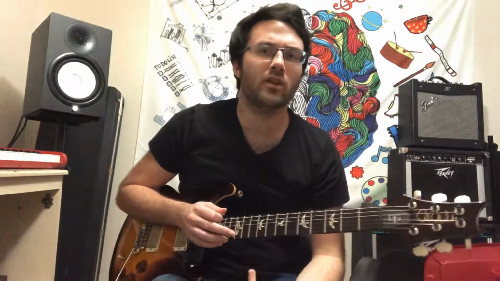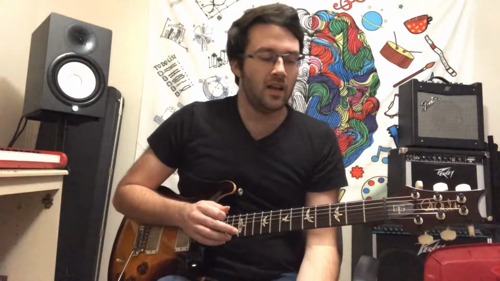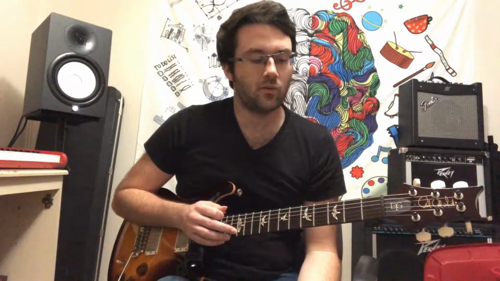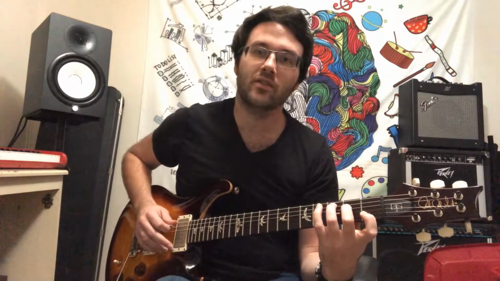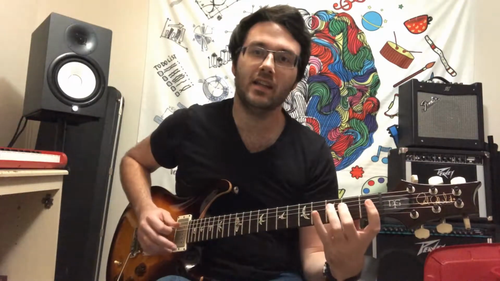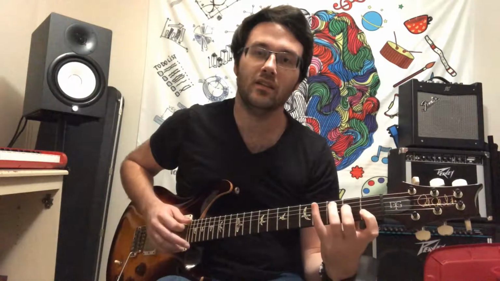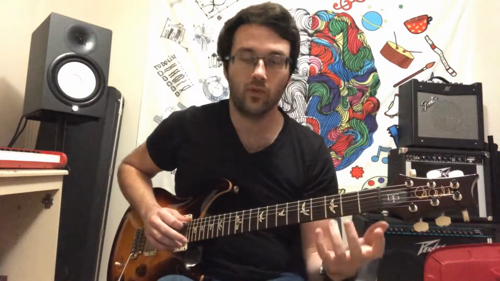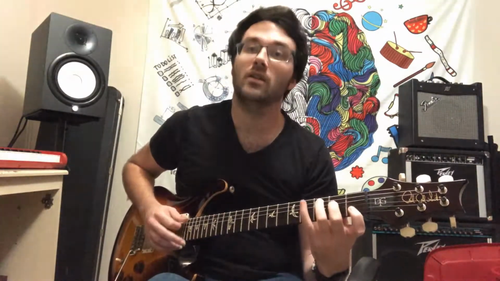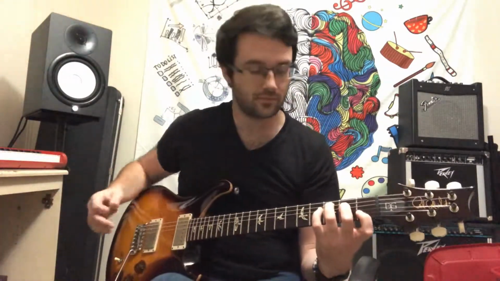So the way that we find out what a triad is, we're going to take a C major scale, and I'm going to use this position right here. Okay? So here are the notes of a C major scale: C, D, E, F, G, A, B, C. Also, we can refer to the notes by assigning them numbers: 1, 2, 3, 4, 5, 6, 7, 1 again, right? So each major scale has 7 notes.